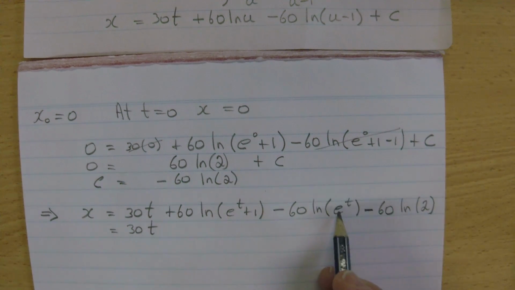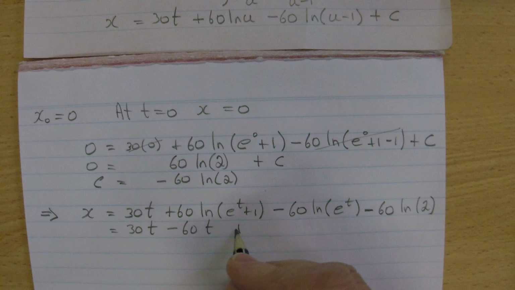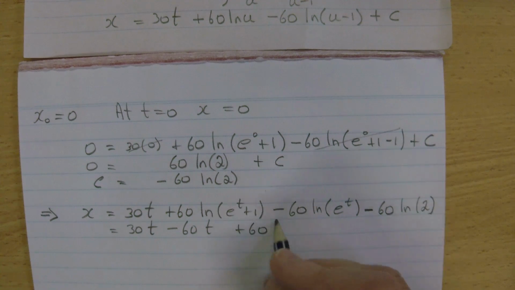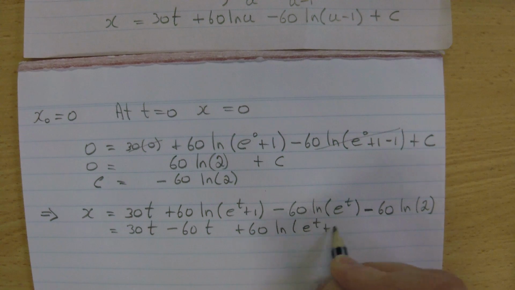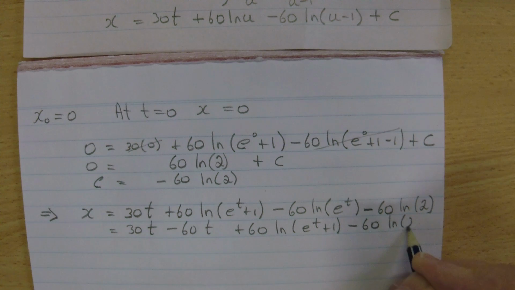Straight away I notice here that I have ln of e to the t. So ln and exponent are the inverse function. This is really just t. I have negative 60 times t. So I might write that term next, negative 60 times t. I still have here plus 60 ln of e to the t plus 1 minus 60 times ln of 2.